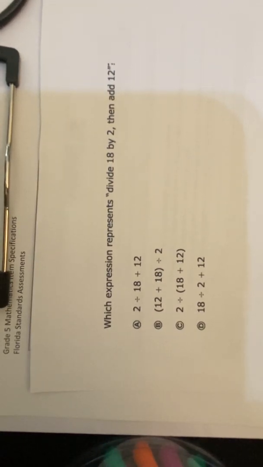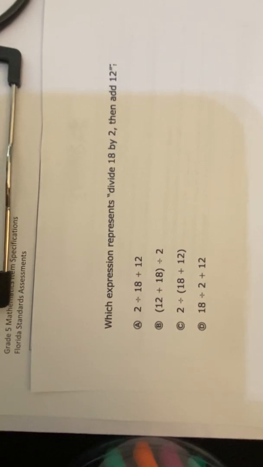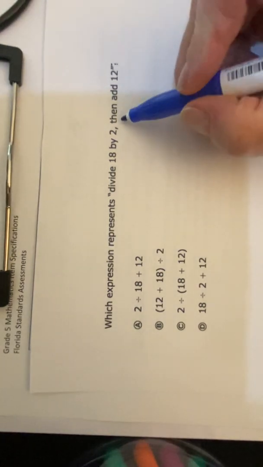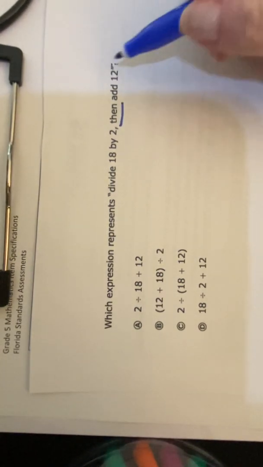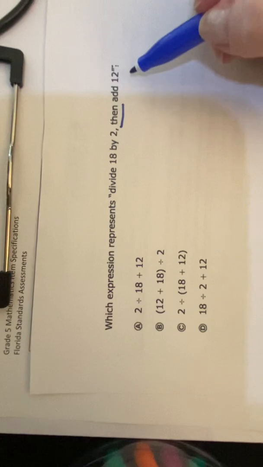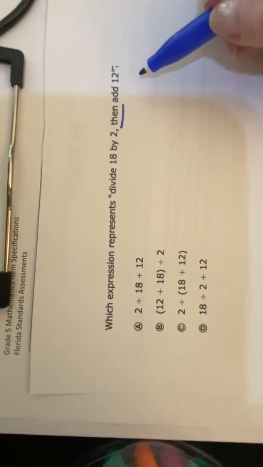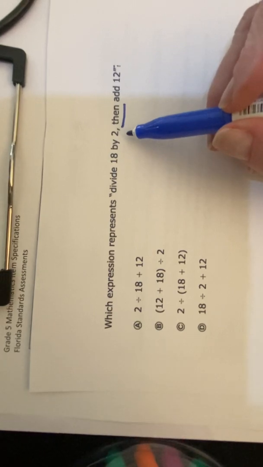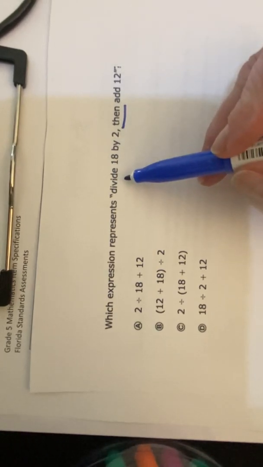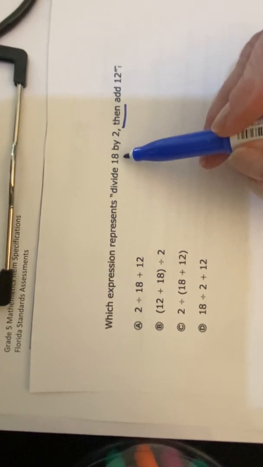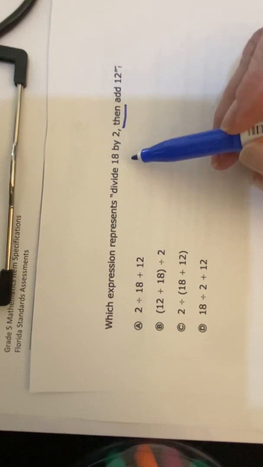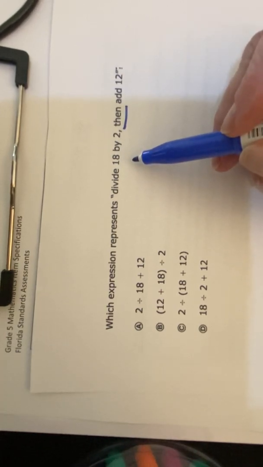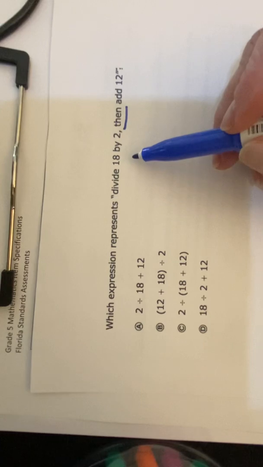This says which expression represents divide 18 by 2, then add 12. Because of this word then, this means that adding 12 is going to happen after we divide 18 by 2. The most important part here is determining which one of these numbers is the dividend, because that's going to happen first.